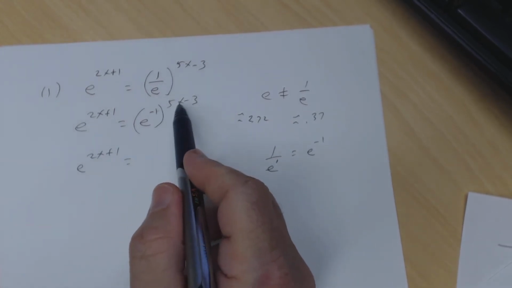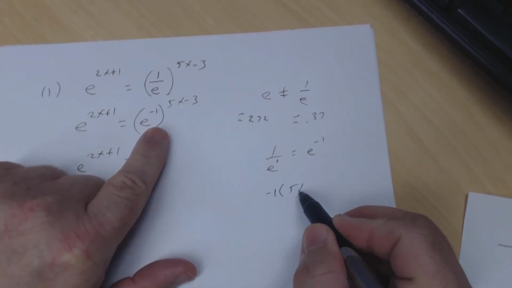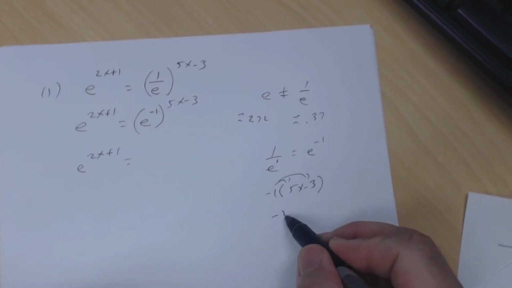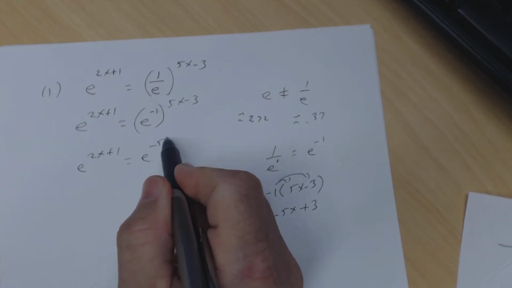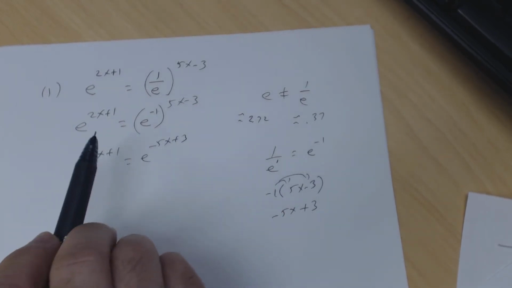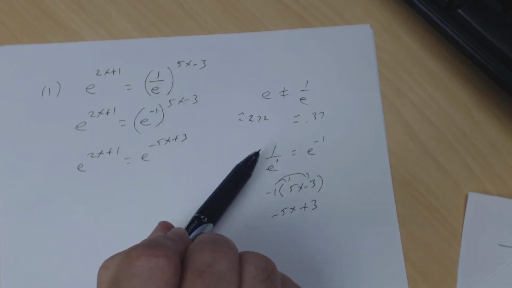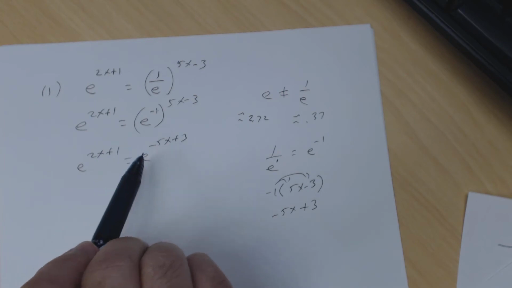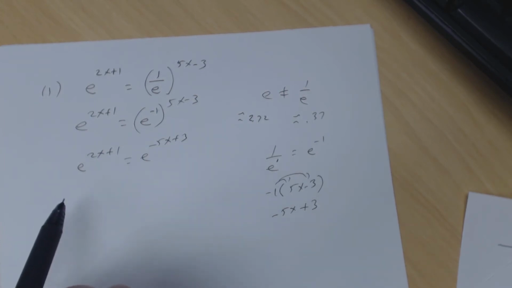Okay, now remember, when you have a power raised to a power, you multiply. So this really becomes negative 1 times 5x minus 3. So now you're distributing. So that's negative 5x plus 3. So this becomes e to the negative 5x plus 3. The challenging part here was remembering that 1 over e is really e to the negative 1 power. And now you have the bases the same. See, base e, base e.